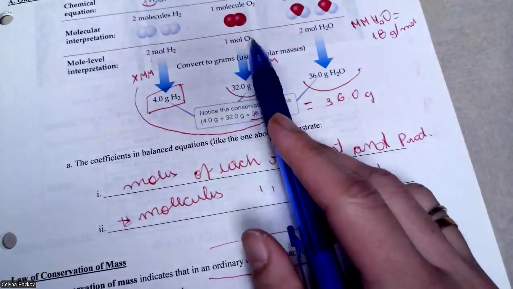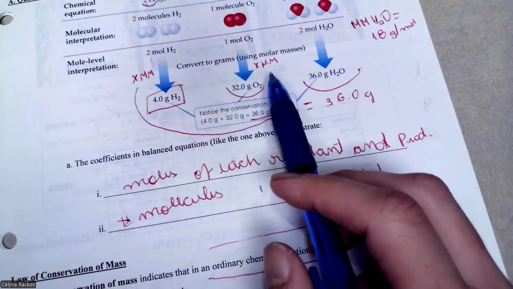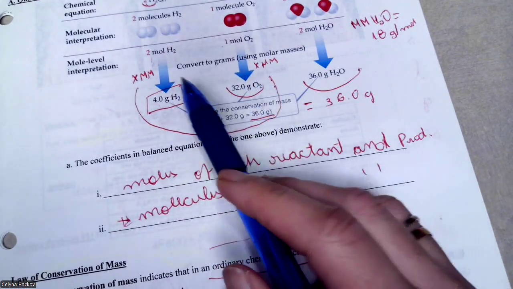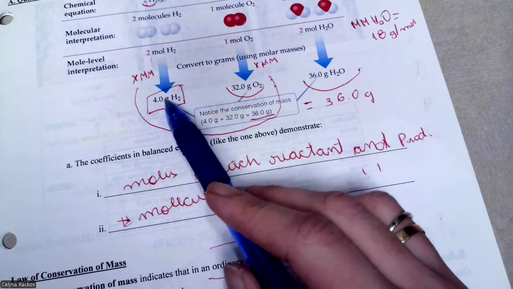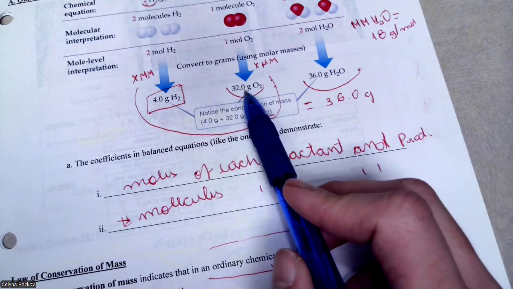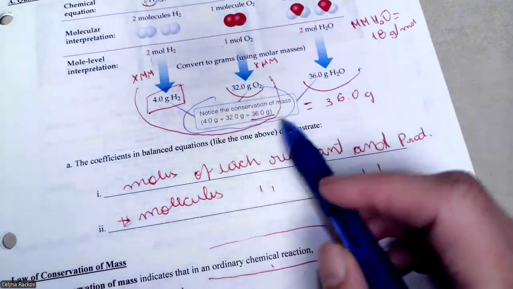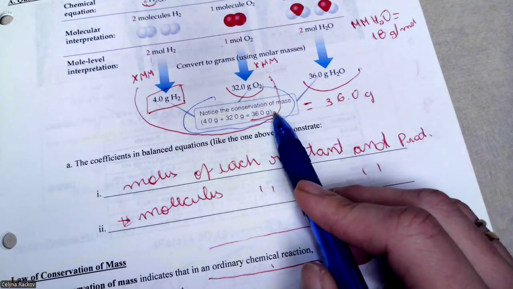So 16 times 2 will be 32 grams of oxygen. So initially we have 4 grams of hydrogen plus 32 grams of oxygen. That means in the reactants we have 36 grams.